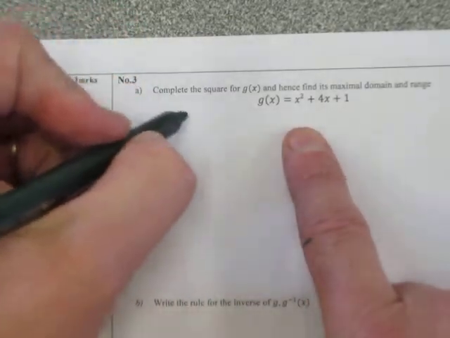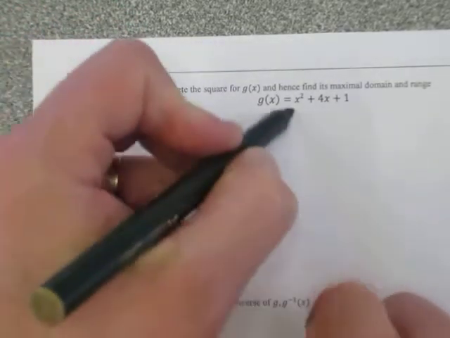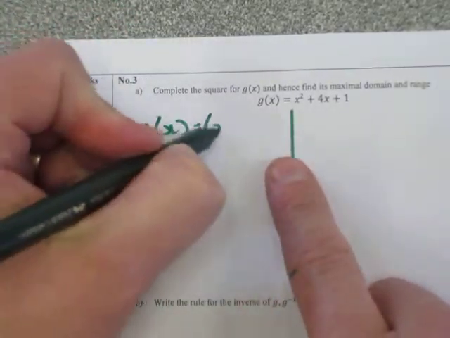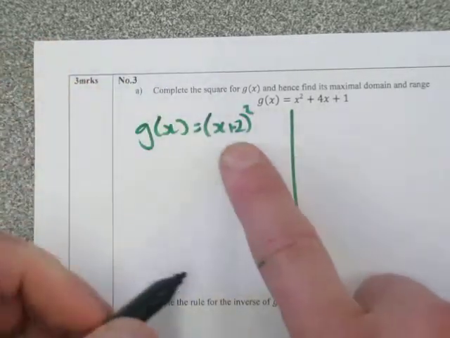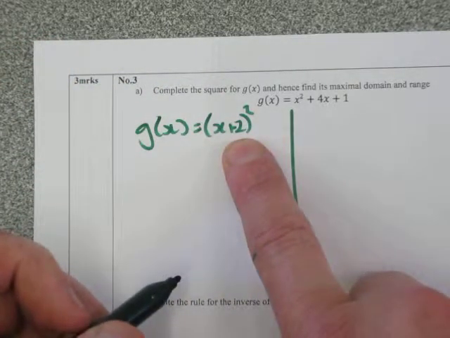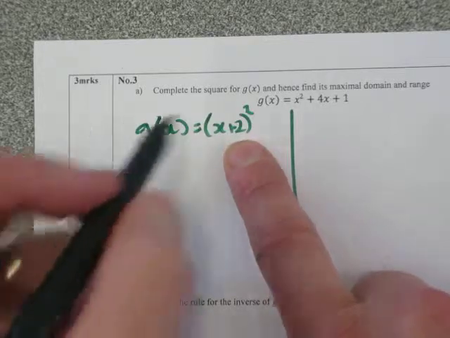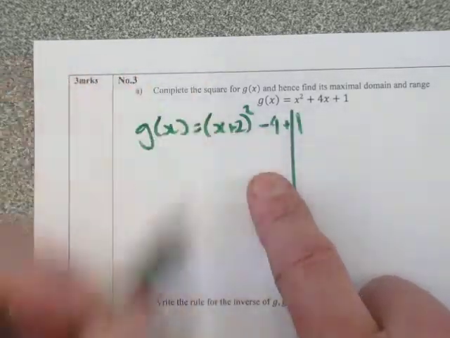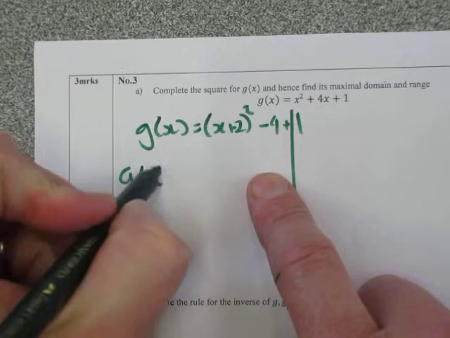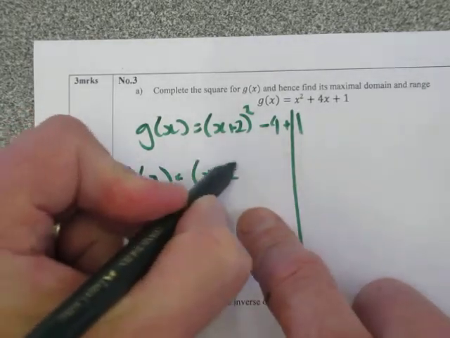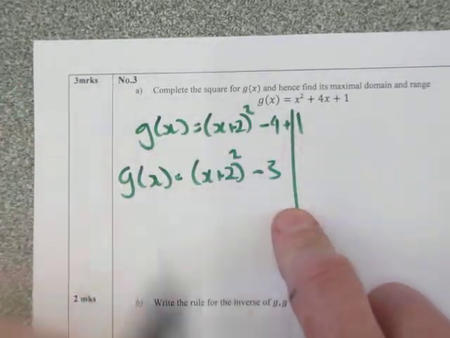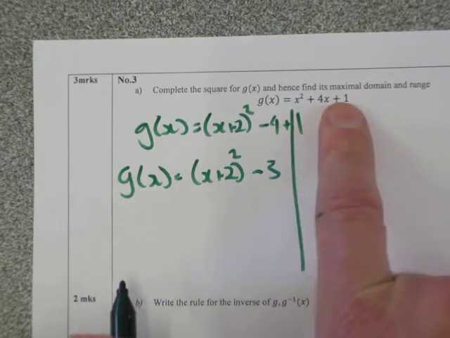Well, I really hope you got that right now. So g of x, I'm just going to break this in half, is equal to x plus 2 all squared. Now the last bit of that doesn't exist, so this would pump out a plus 4. So you subtract 4 and you've got plus 1 at the back. So g of x in turning point form would be x plus 2 all squared, take 4 plus 1 is take 3. Alright. Hence, find its maximal domain.